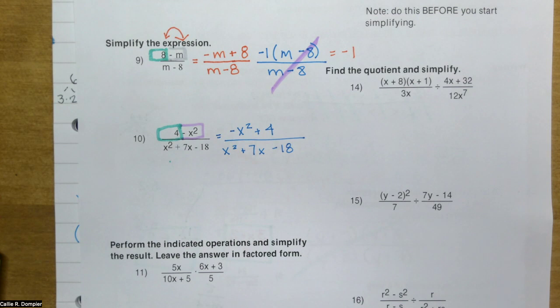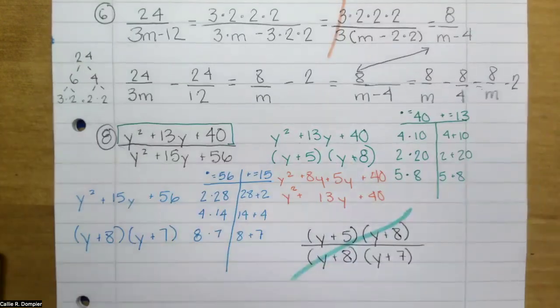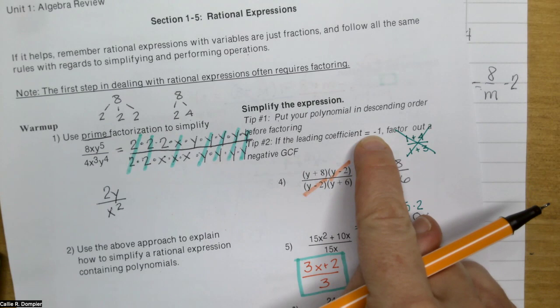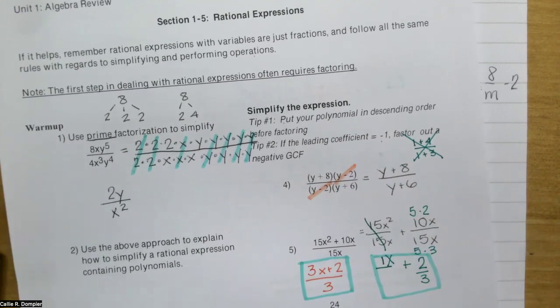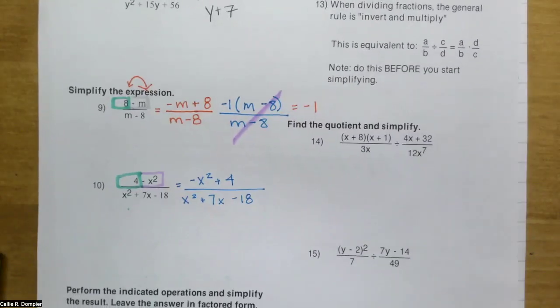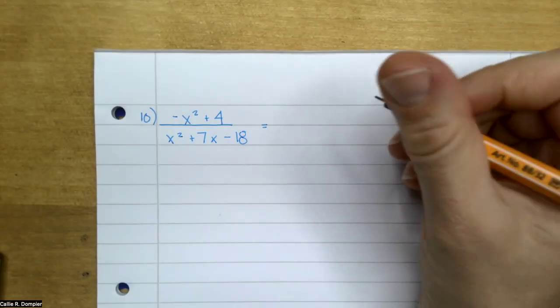Good? All right, remember, if your leading coefficient has a negative sign, that's like there's a negative 1 in front of it, factor out that negative 1, or a negative greatest common factor. Right, so I wrote it down.